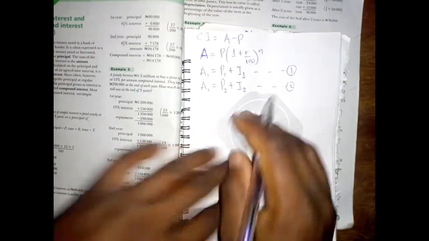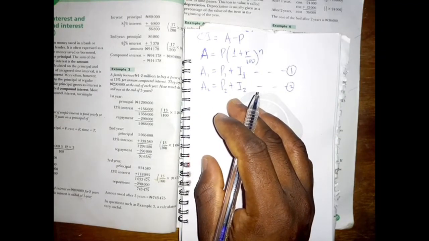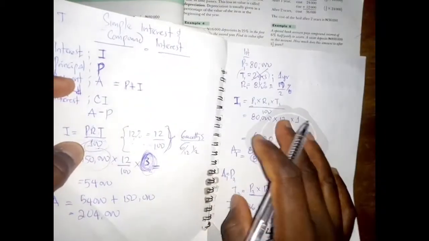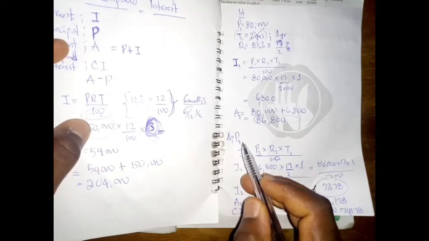But while we're trying to find a solution to this problem, our A1 is the same thing as our P2.